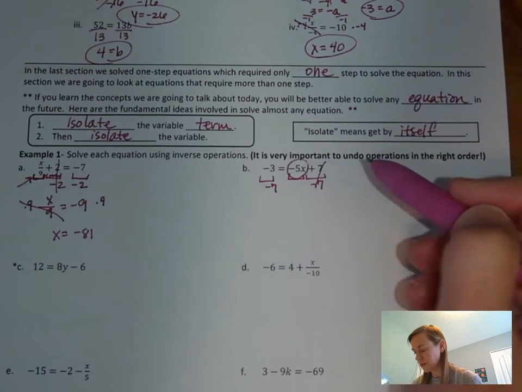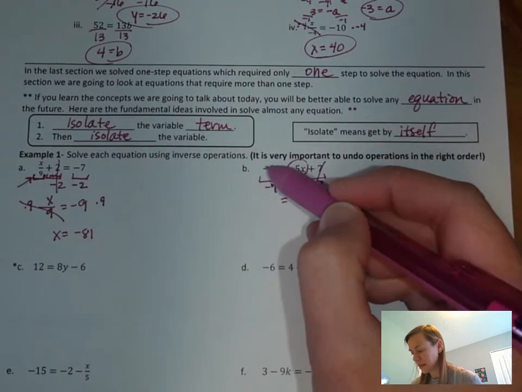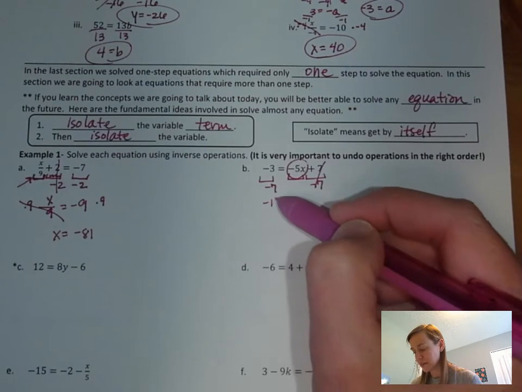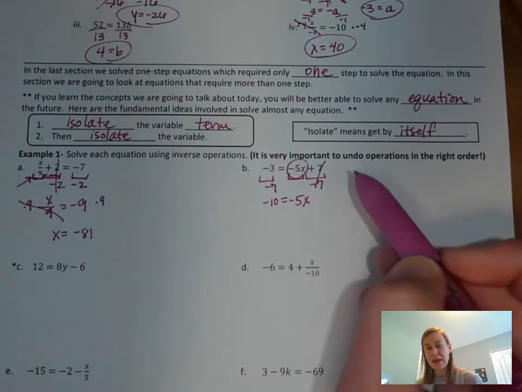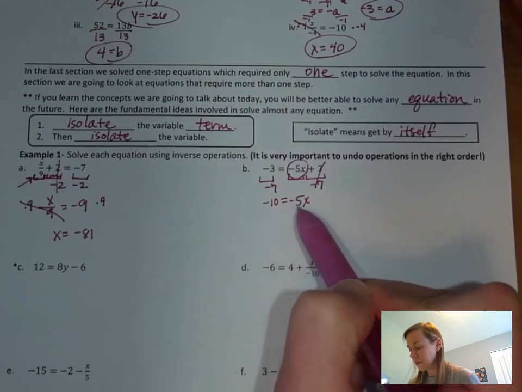Okay, those will cancel and go to 0, and let's bring down everything else. Negative 3 minus 7 is going to give us negative 10, and then we'll bring down the negative 5x. Okay, now we have isolated the variable term.